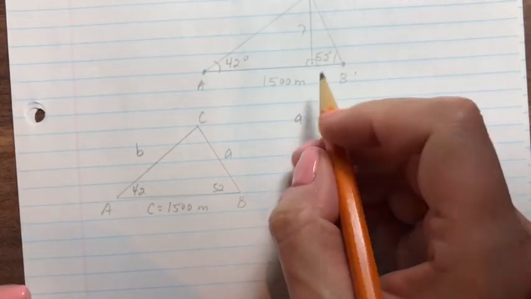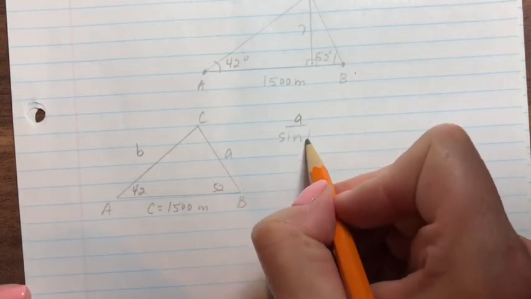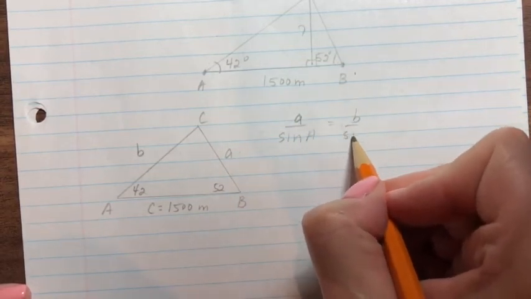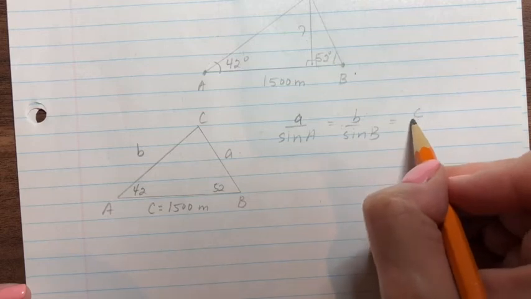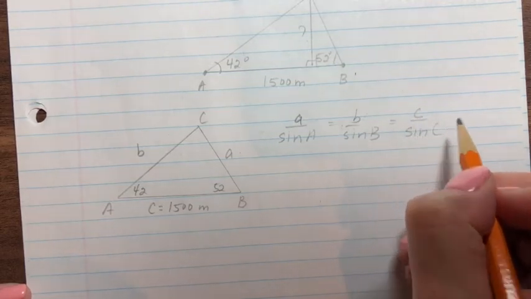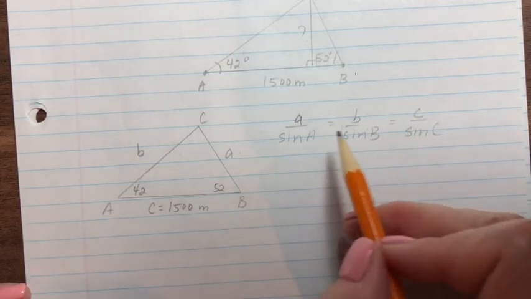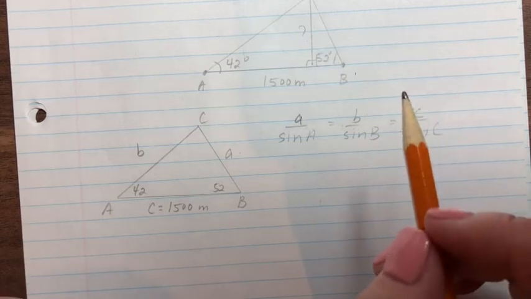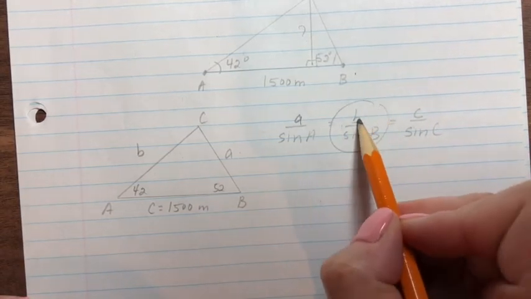So writing the sine law, I have A over sine of angle A is equal to B over sine of angle B, which is equal to C over sine of angle C. And I'm only going to use two of these three ratios. One of them is going to contain side B that I'm looking for.